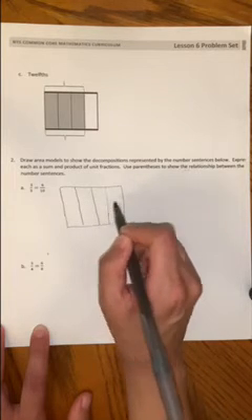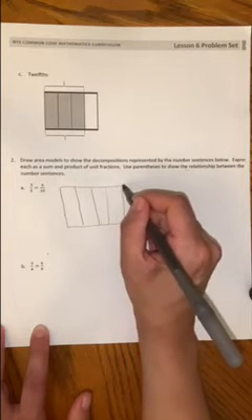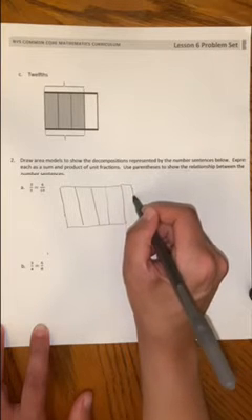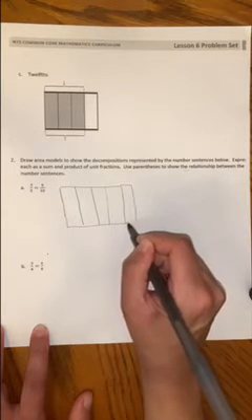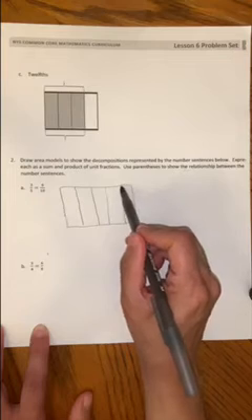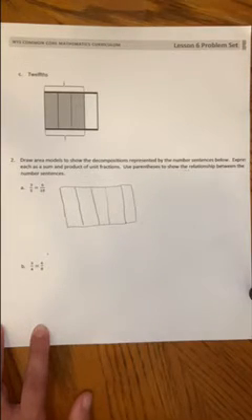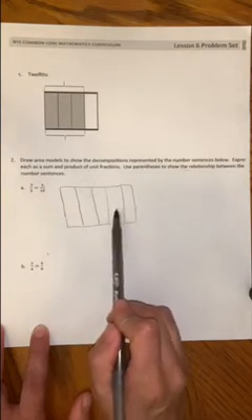I'm going to add more. Miss Martinez isn't a great artist, but I should have made it a little bigger. 1, 2, 3, 4, 5.